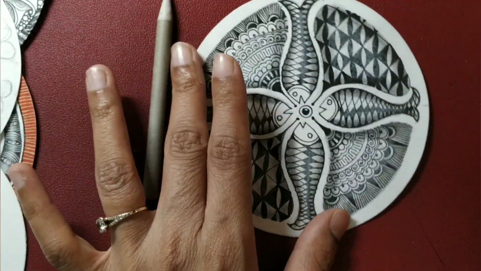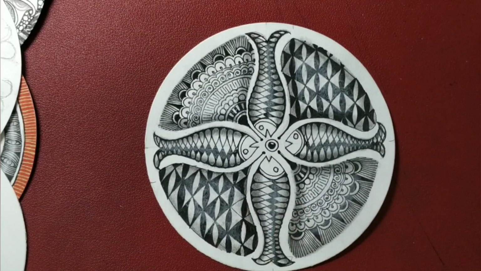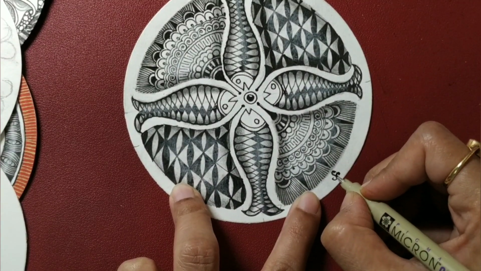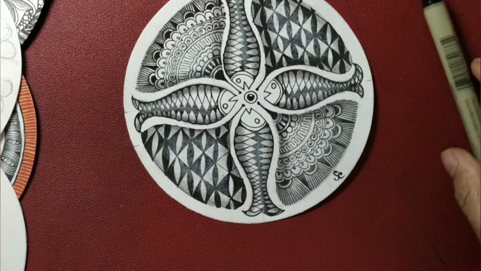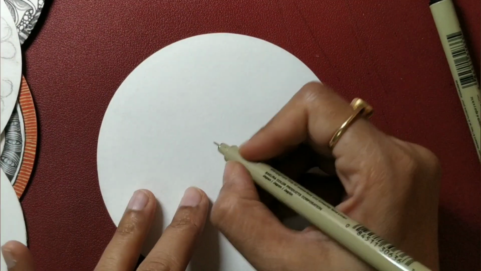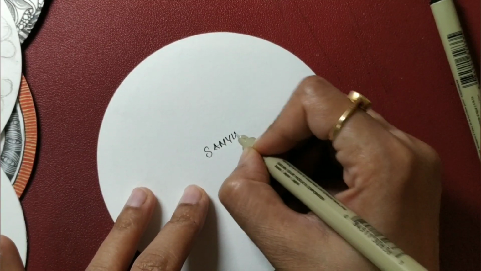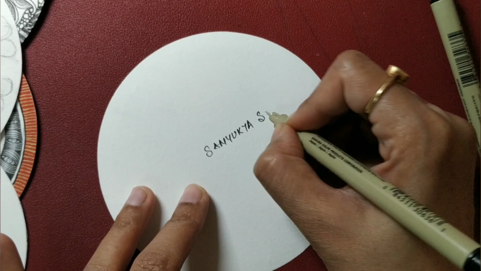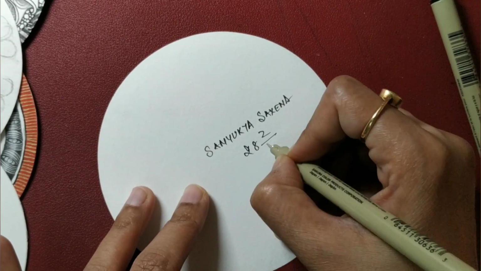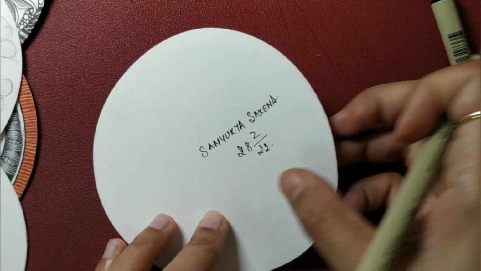Yeah, so I think we are done with our tile for today. We will leave it here and I'll put my chop. So let us sign and date our tile. Today is 28th of February 22.